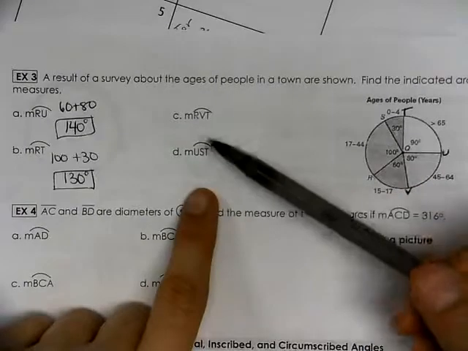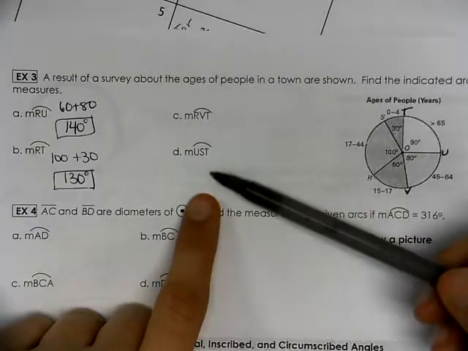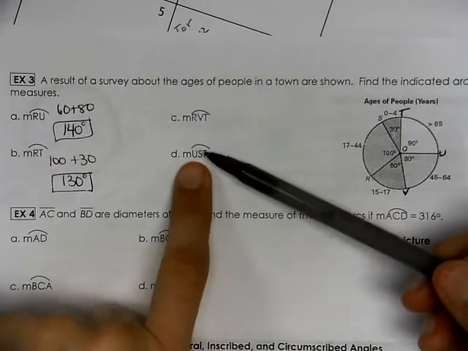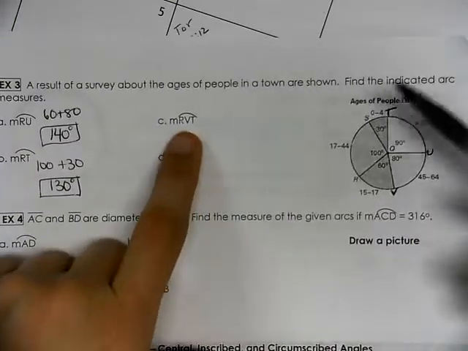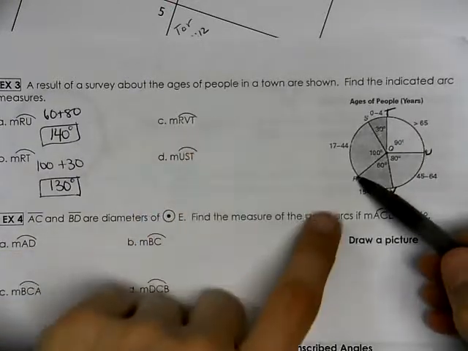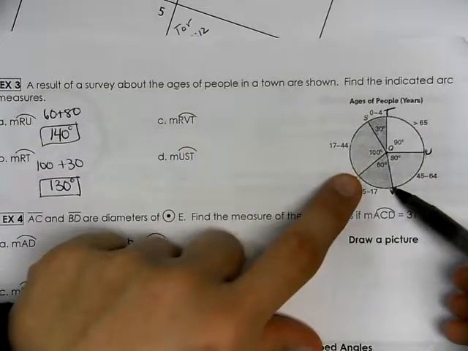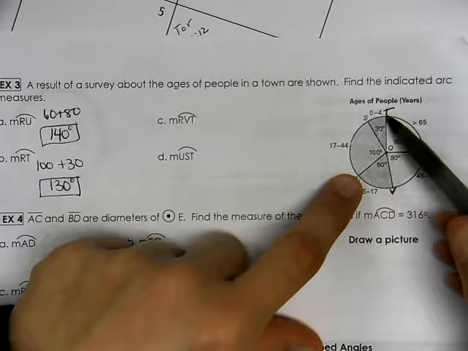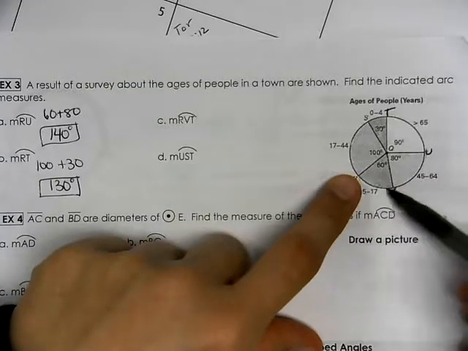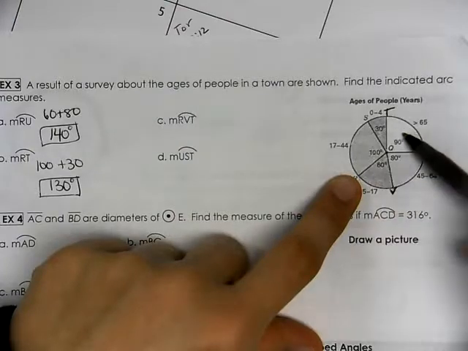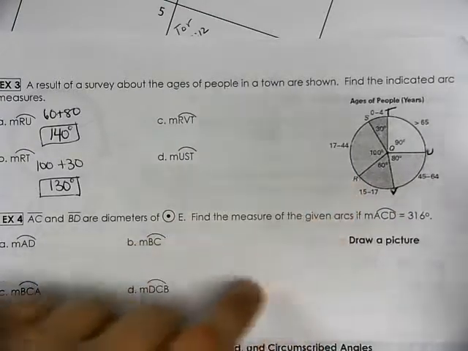The next two, you can kind of tell they're going to be bigger than 180 because they're already using 3 letters. So C says R to V all the way up to T. So add those 3 pieces of the pie together. What do you get?